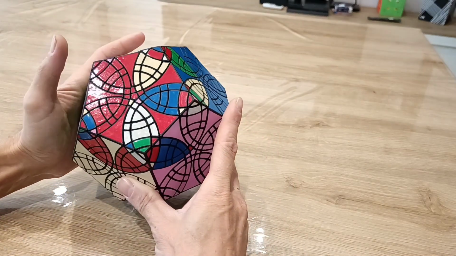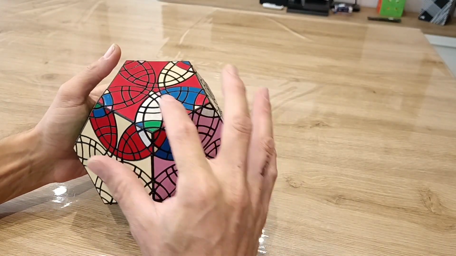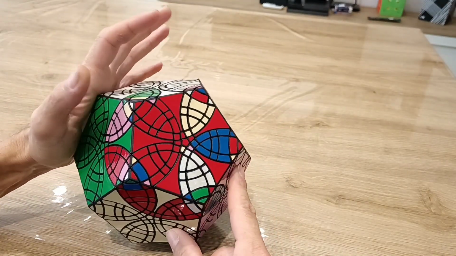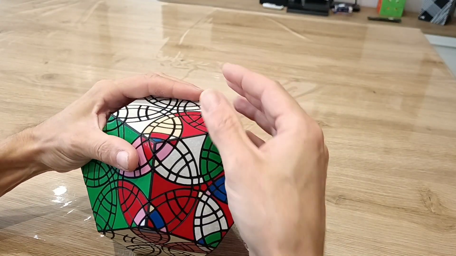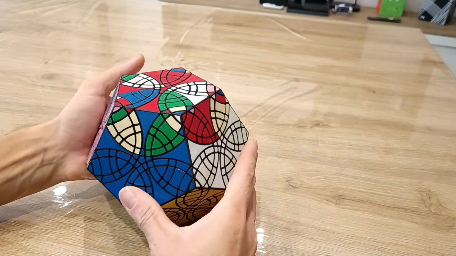So now I want to solve here a red, so I need to place in this place a red that can be changed with this, and then it can go there.